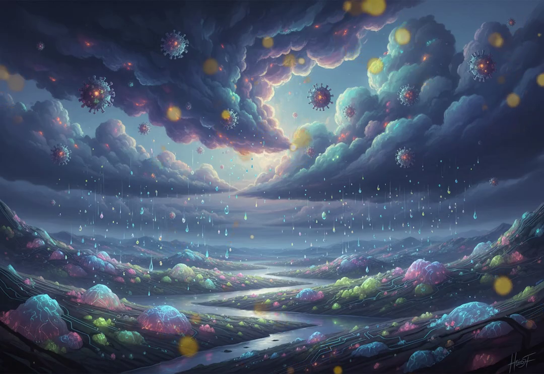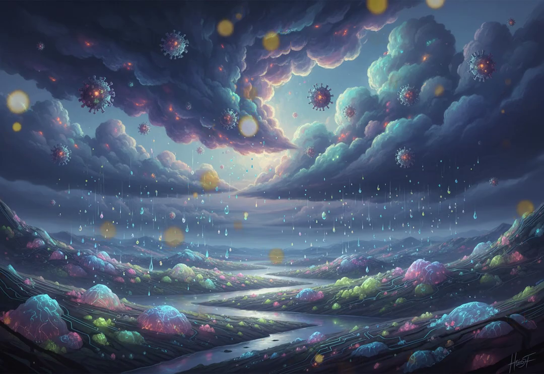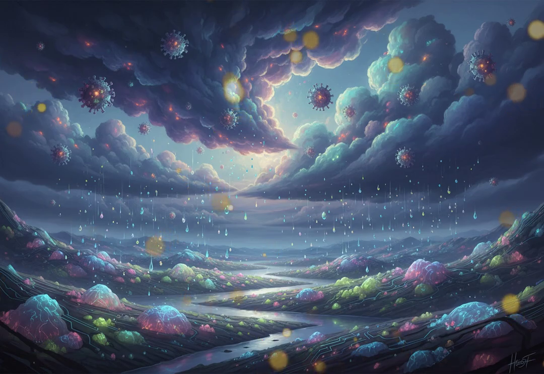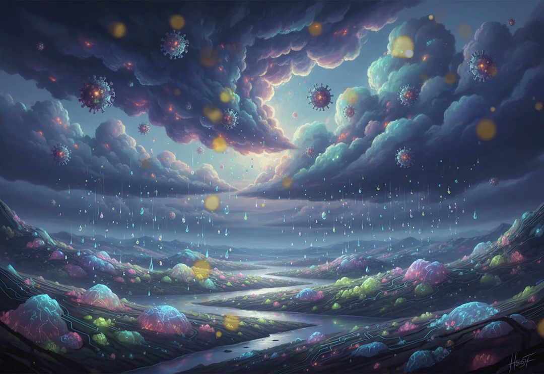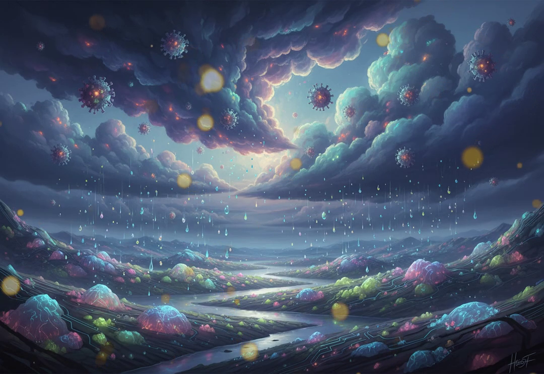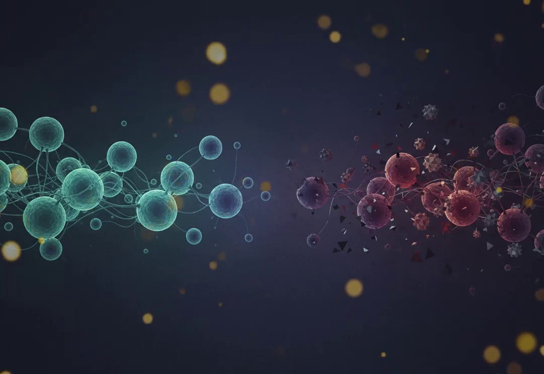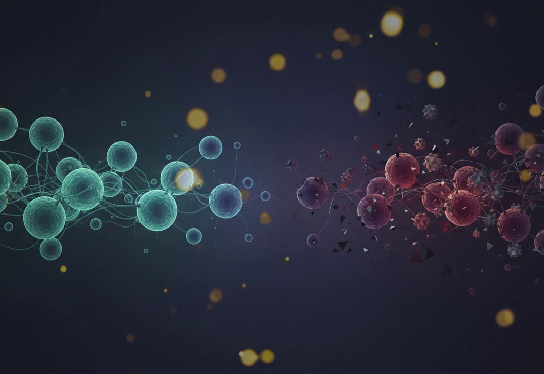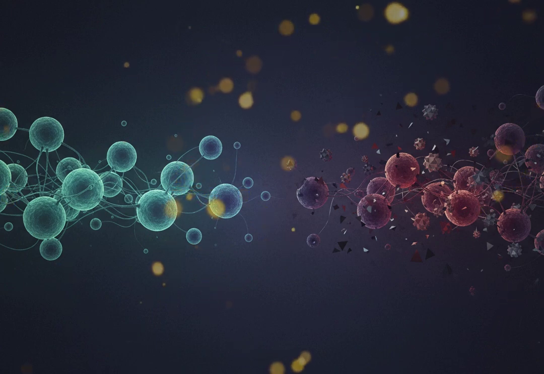As we continue to unravel these connections, we gain insight not just into the viruses themselves, but into the resilience and adaptability of the host organism. Each discovery brings us closer to understanding how to mitigate the effects of these viral invaders, paving the way for future advancements in medicine and public health.